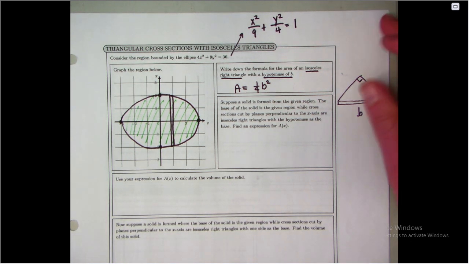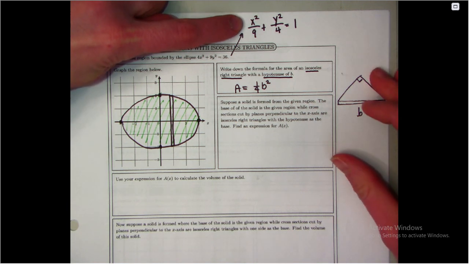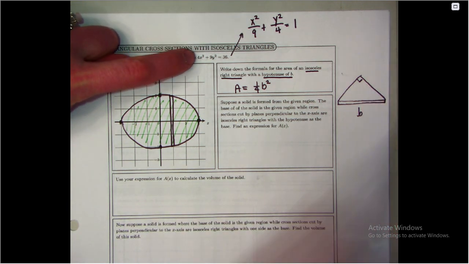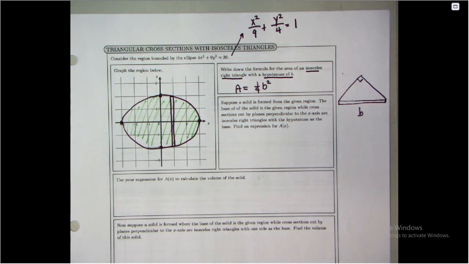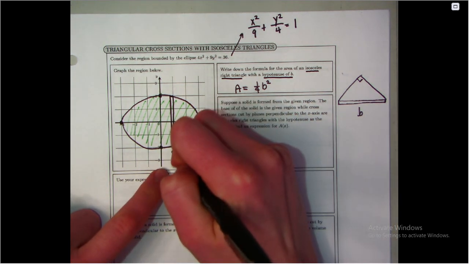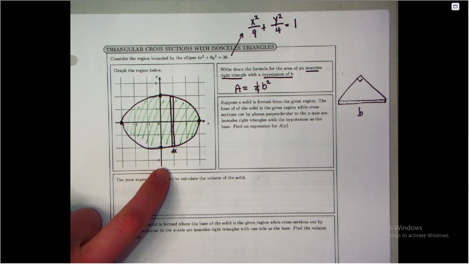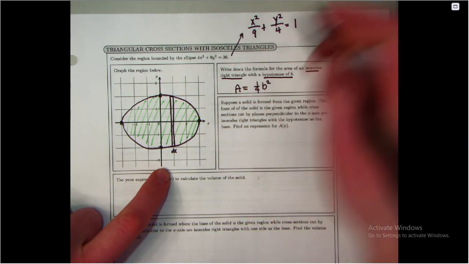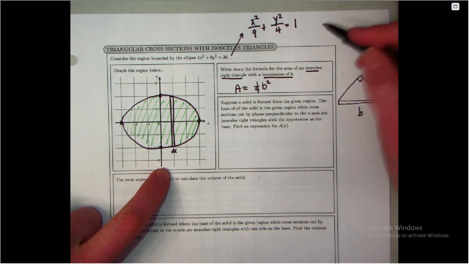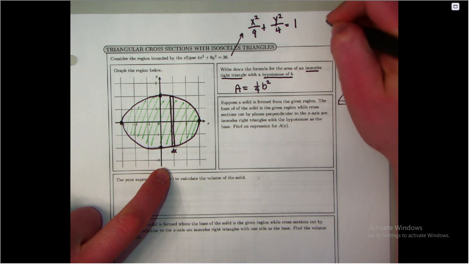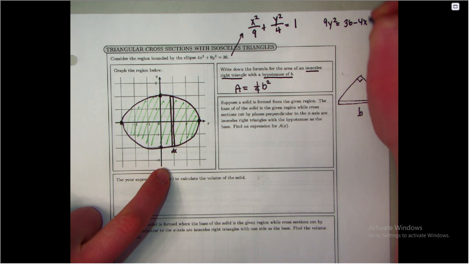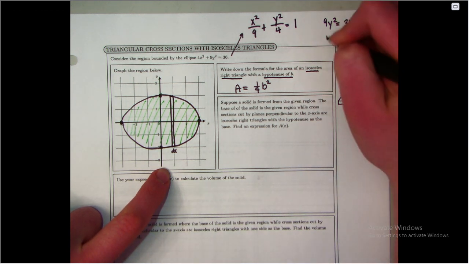So I used this form to help me graph it, but I'm going to go back to this part right here. And I'm going to solve. This is a problem with dx because my slices are perpendicular to the x-axis. So I need this to say y equals and have everything in terms of x. So that would mean that 9y squared is 36 minus 4x squared. Divide out your 9.